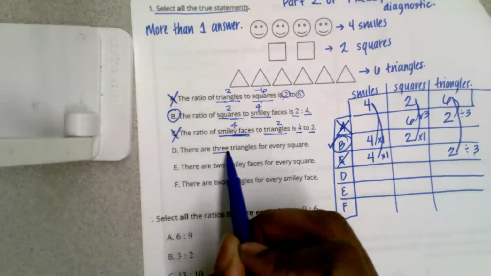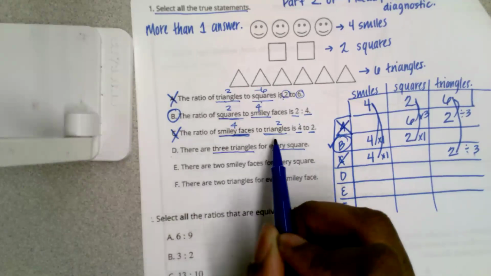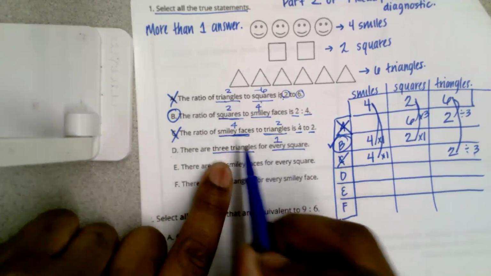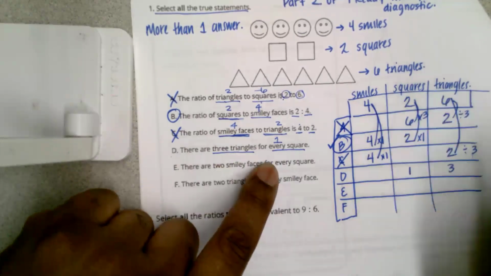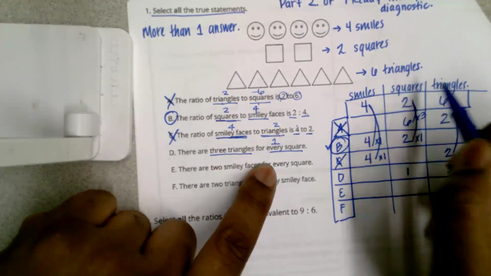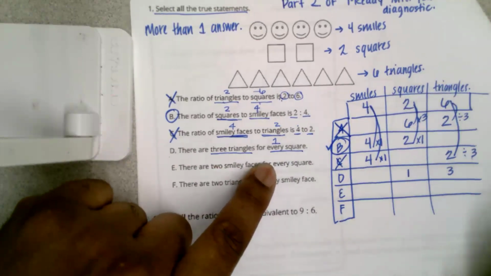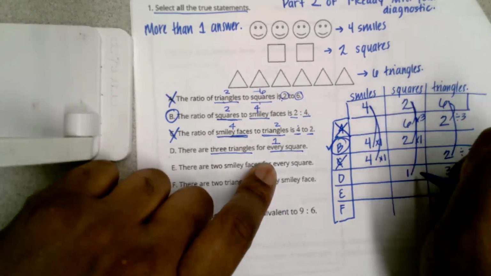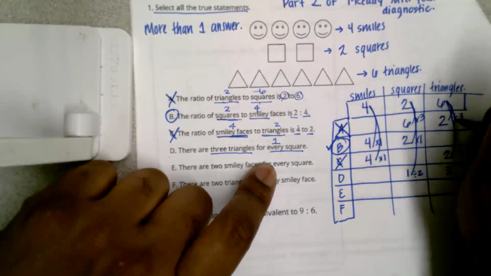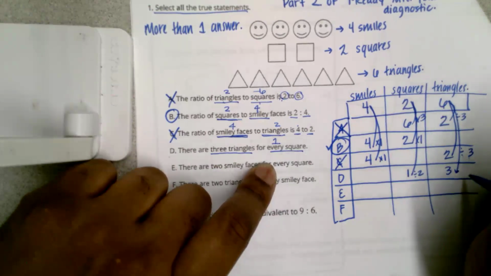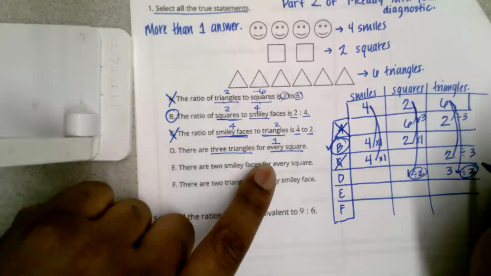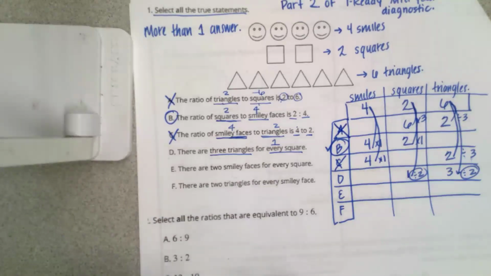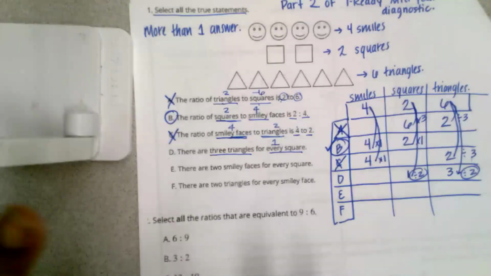D, there are 3 triangles for every square. Every means 1. So under triangles, I want to put 3, and under squares, I want to put 1. And then I want to go to my original ratio and see if there's a balanced multiplicative relationship. To get from 2 to 1, I divide by 2. To get from 6 to 3, I divide by 2. Since I divide by 2 on both sides, there's an even multiplicative relationship of multiplying by 1/2 or dividing by 2. So D is correct.